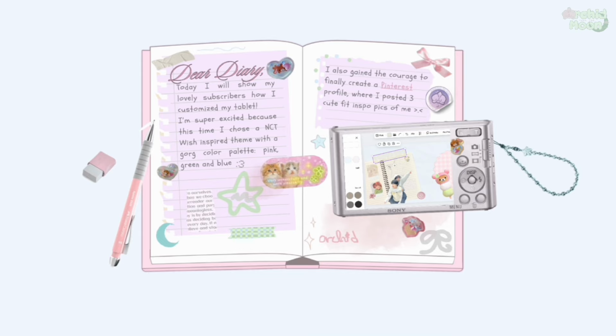So in this video I will show you guys the steps to make a pretty theme for your tablet or iPad. In this case I will be using my Samsung Galaxy S8 tablet. So this will be an Android version, but of course you can adapt it to iOS.